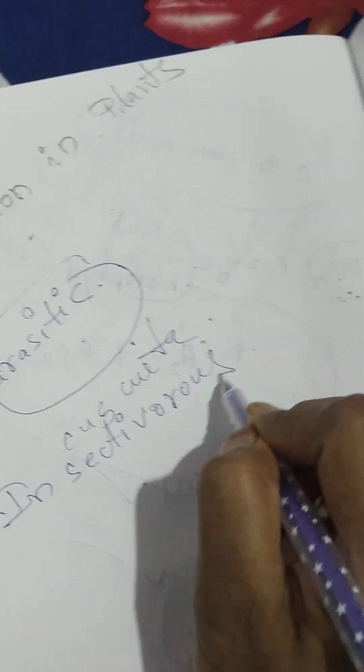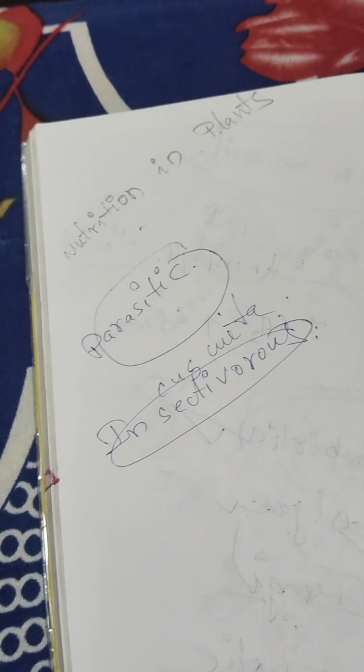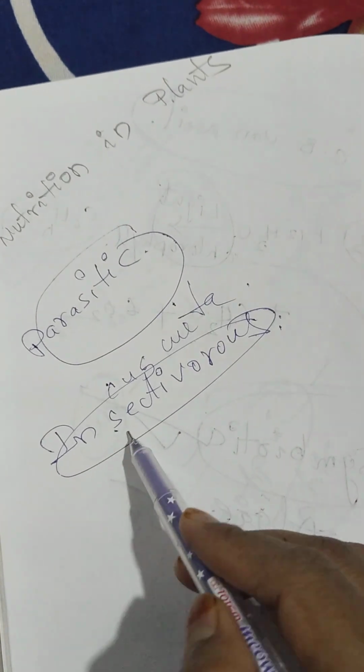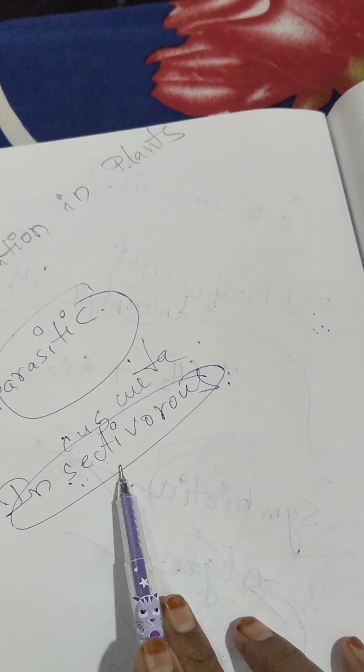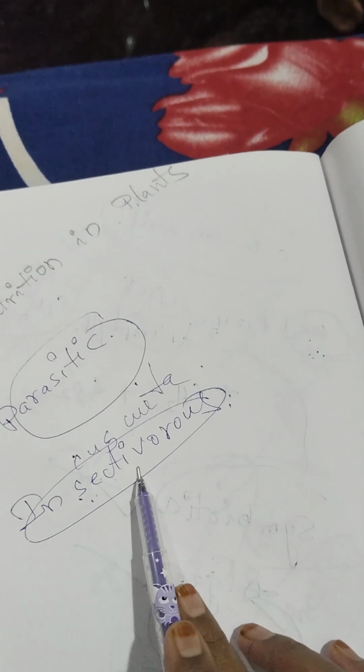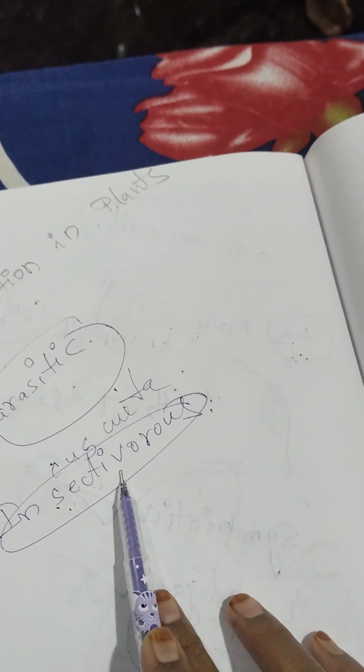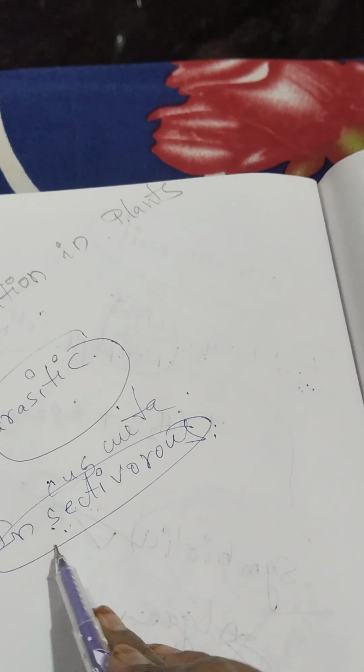Insectivorous plant. So what is meant by insectivorous? The organisms which trap insects, because these insectivorous plants do not have sufficient nutrition, that is nitrogen, so they trap the insect and fulfill that nutrition from the insect. That is known as insectivorous plant. Example, you can see Nepenthes, Drosera, etc.